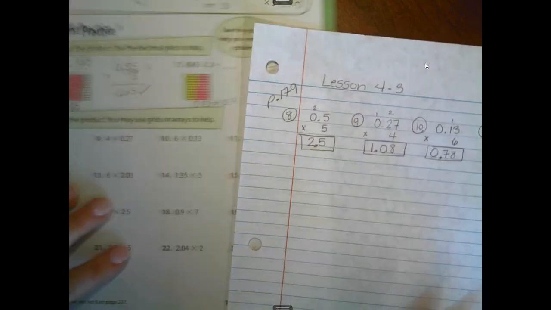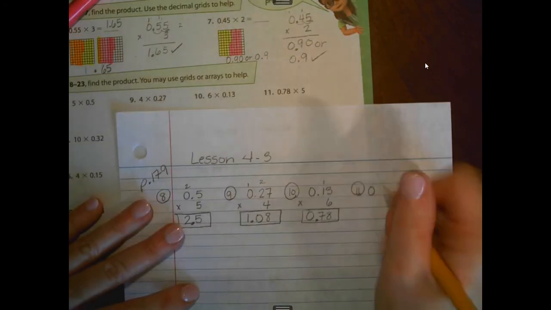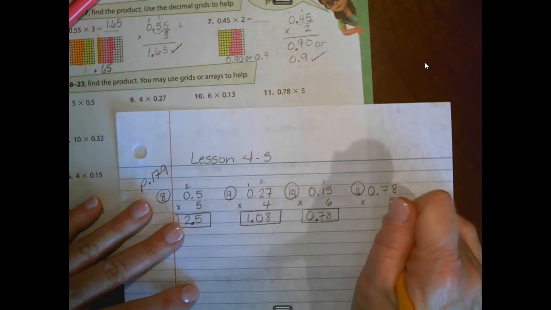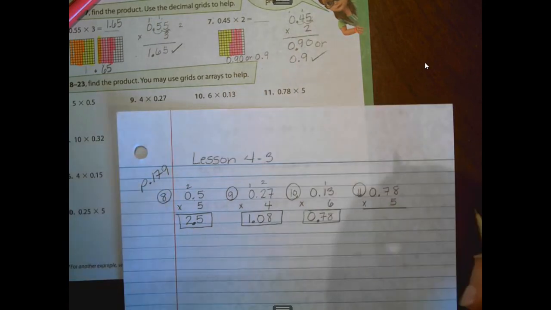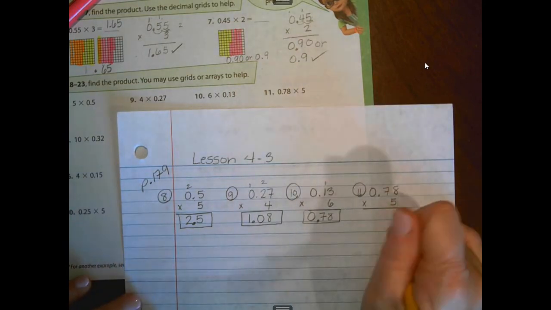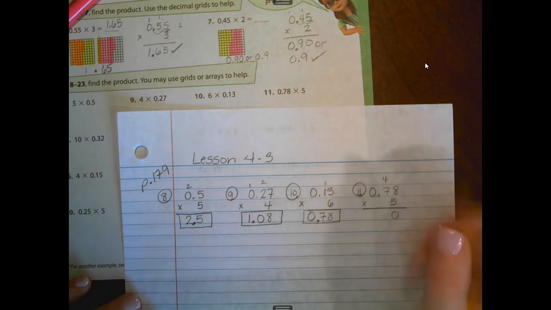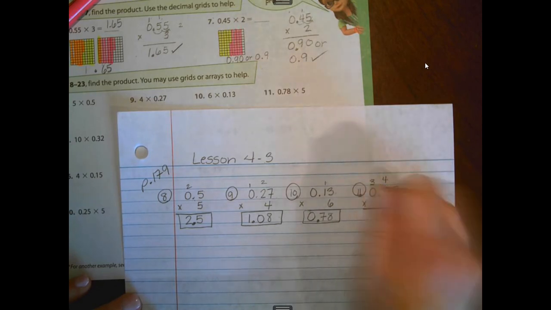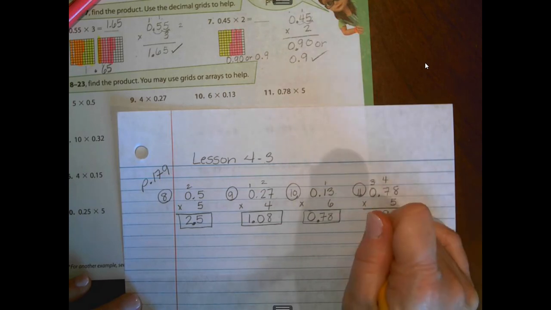All right, number 11. We're multiplying 78 hundredths. Let me move my paper a little bit. Times 5. And again, we're just treating this as multiplying 78 times 5. Our 5 times 8 gives us 40. 5 times 7 is 35, plus those 4s, 39. 5 times 0 is 0. We add the 3.